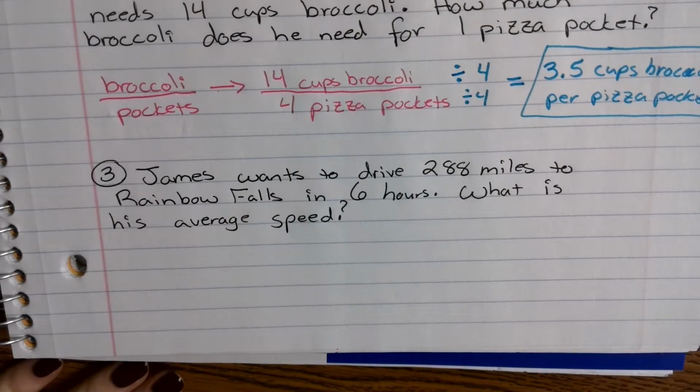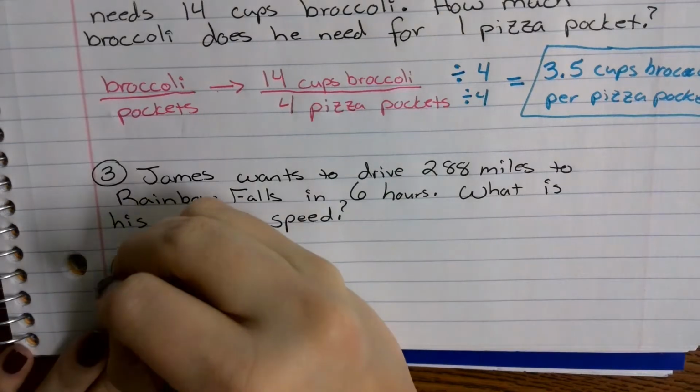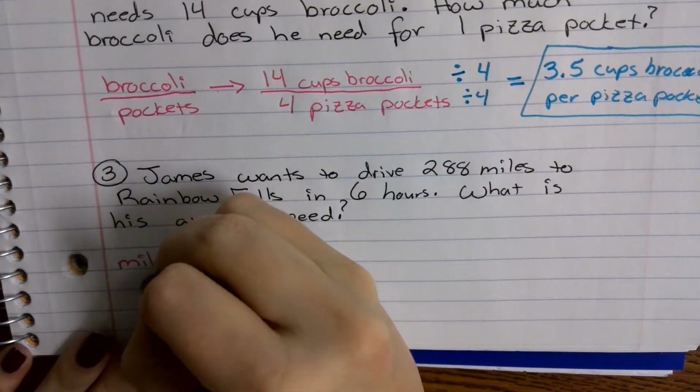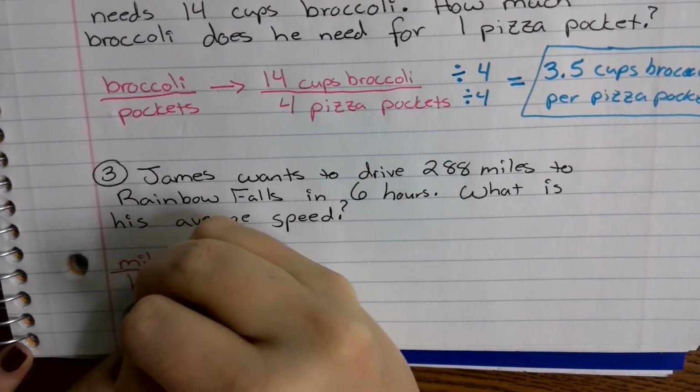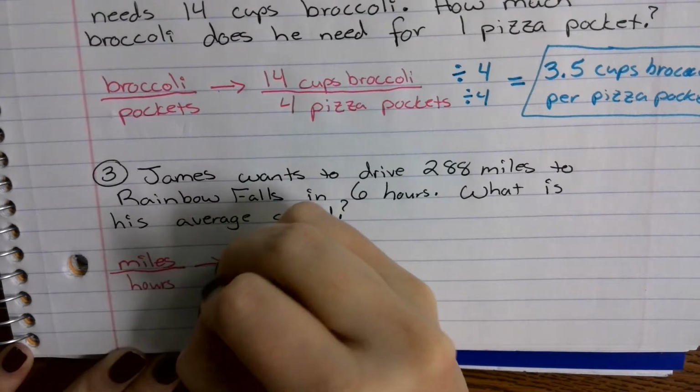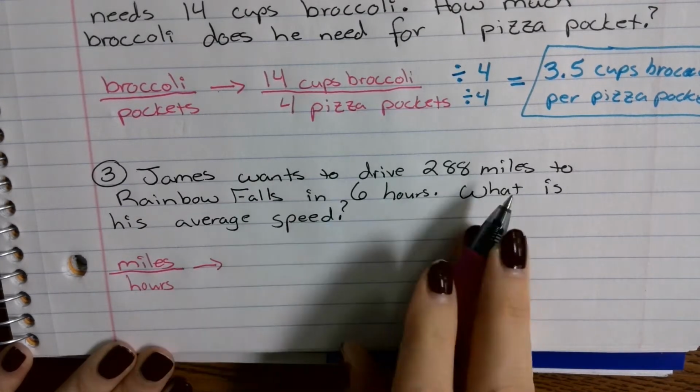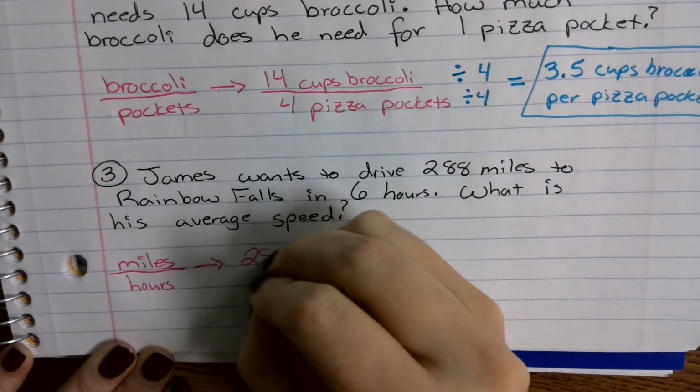So speed, what ratio is speed? What over what? Think about the units of measure. What are you comparing when you're talking about speed? Miles and hours, right? So which goes on top? Miles. And then on the bottom, hours. So we're driving how many miles? 288.